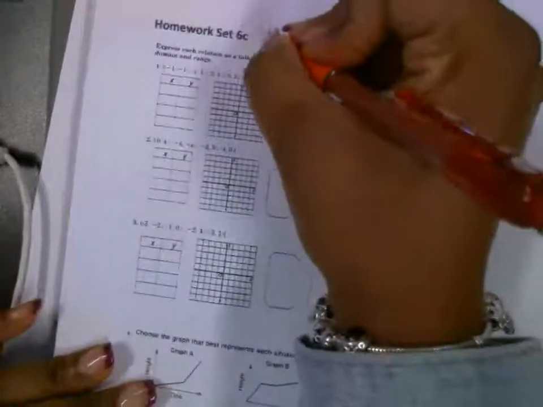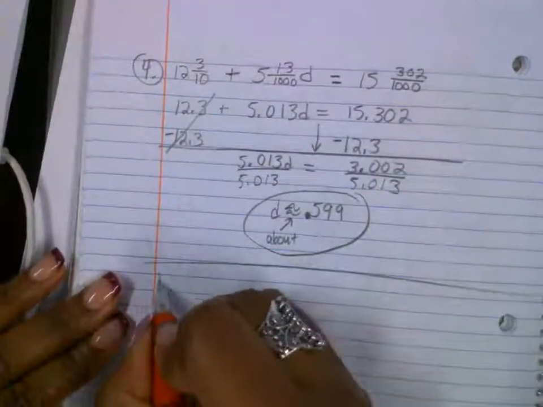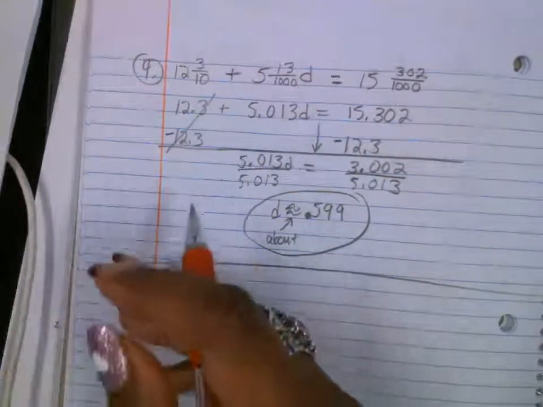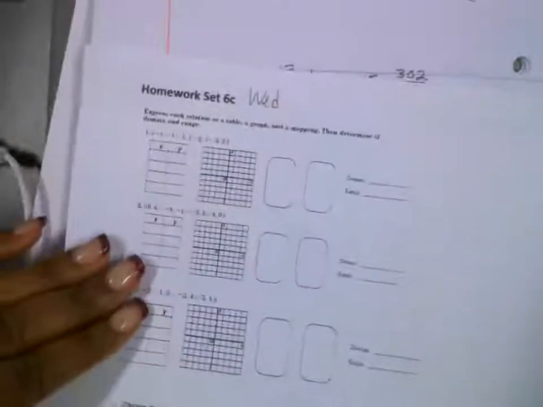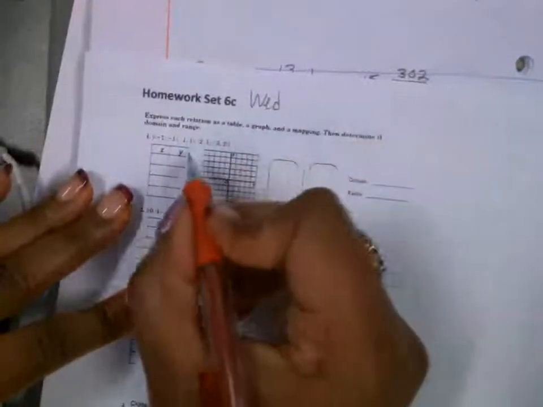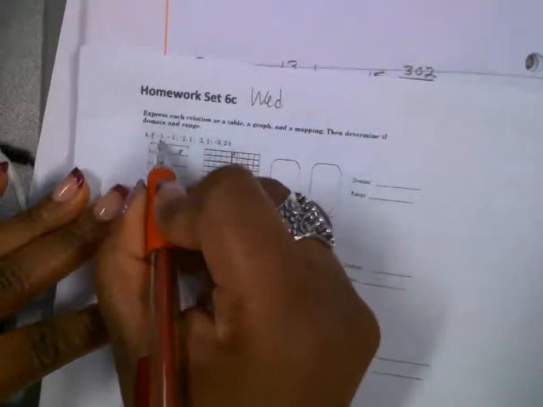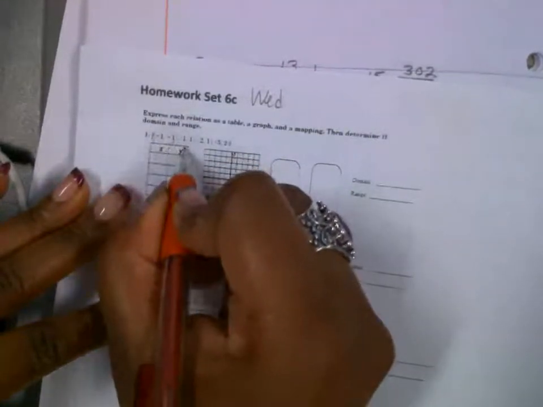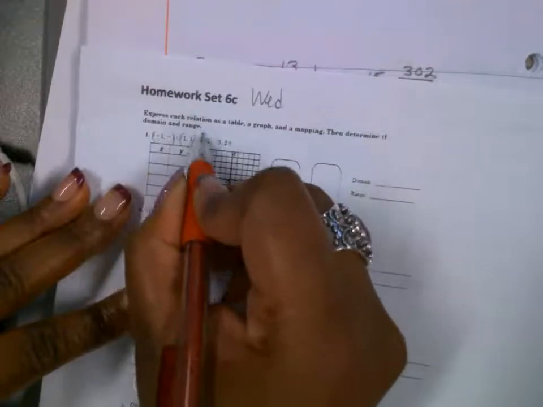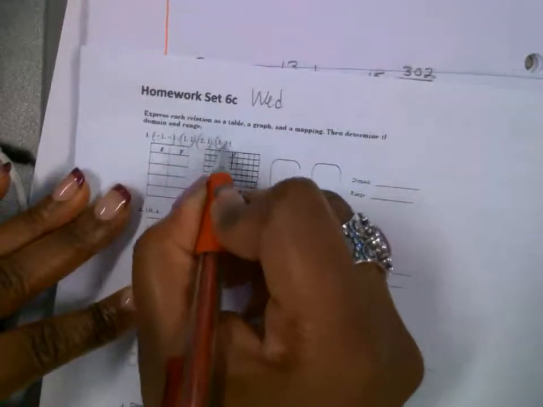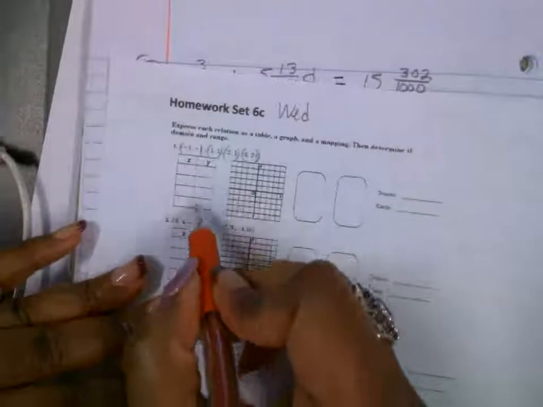This is Wednesday set C, okay? All right, so here, these are ordered pairs. So this first ordered pair is -1, -1, then 1 and 1, then 2 and 1, then 3 and 2. So you just put them in a table.